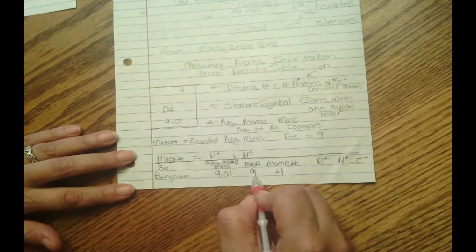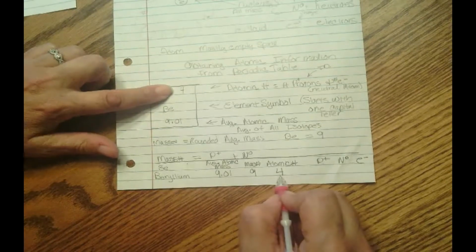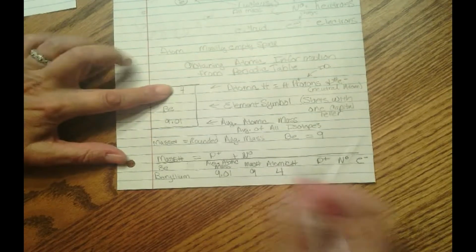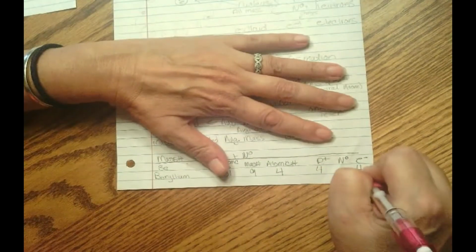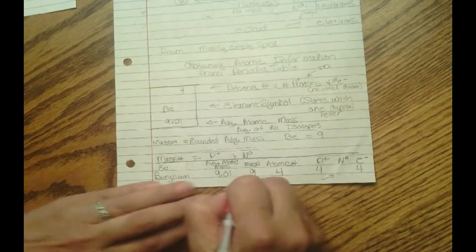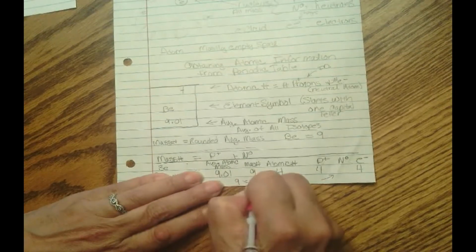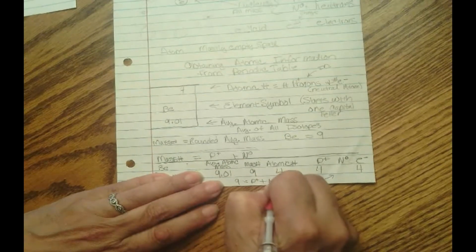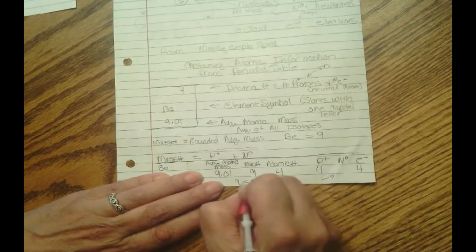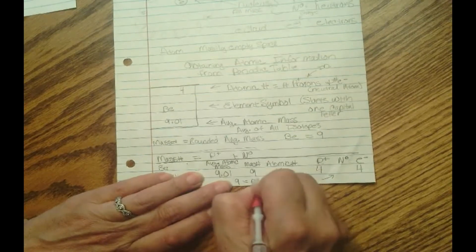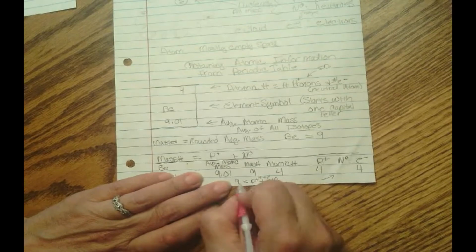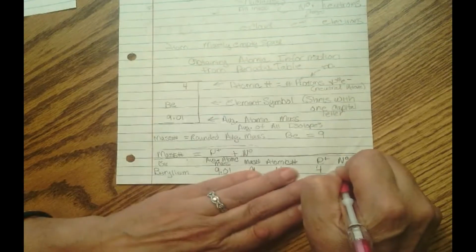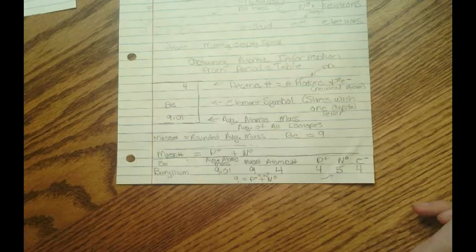That means my mass number is 9 and my atomic number is 4. Now if my atomic number is 4, I can right away put that I have 4 protons and 4 electrons. But how do I figure out the neutrons? Well, right here it says that my mass number, which is 9, equals protons plus neutrons. Now, 9 equals protons, which is 4, plus question mark. So 4 plus what equals 9? 9 minus 4 is 5, and that's how I determine the number of neutrons.